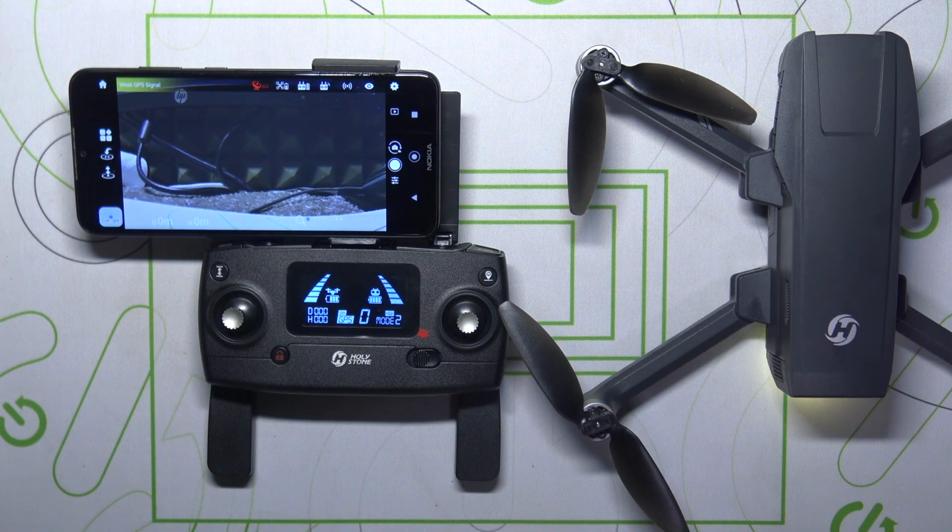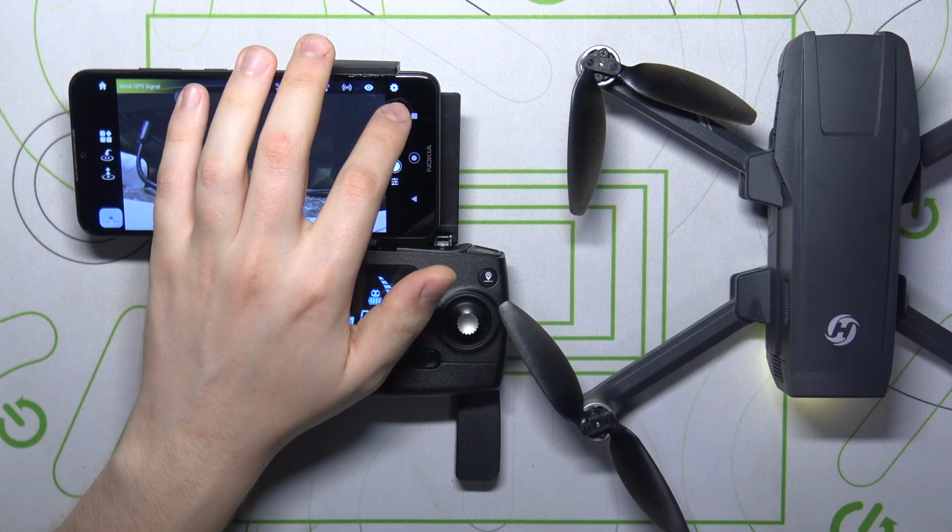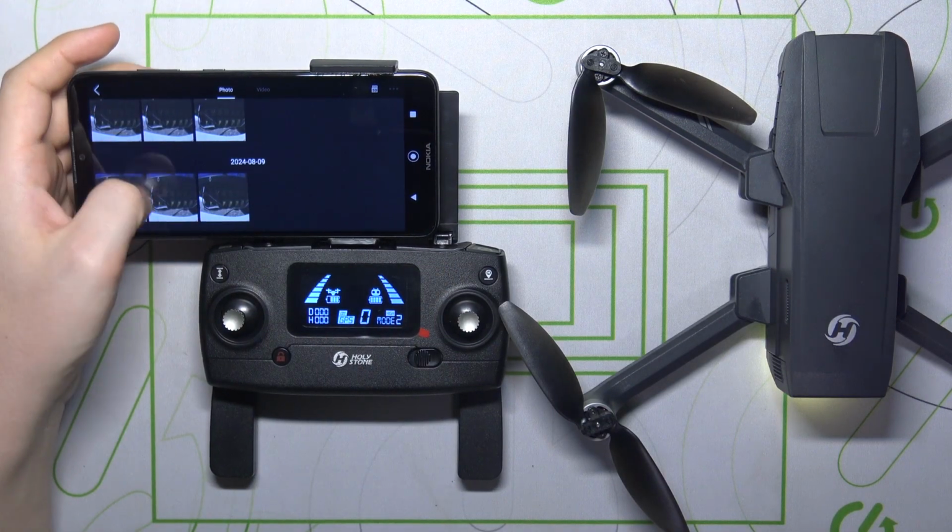So in the beginning, enter the camera view or the camera feed of the Ophelia Fly app. Then inside the camera interface, look for this specific icon, then tap on it, and here is your gallery.